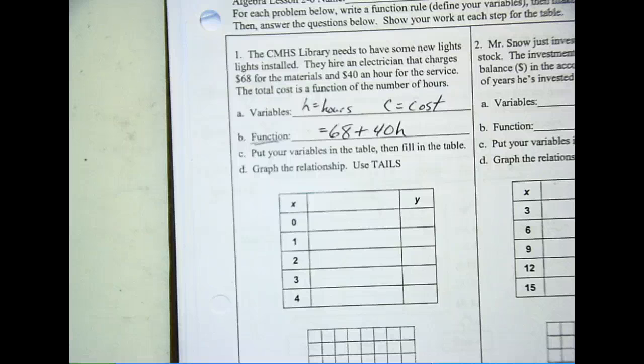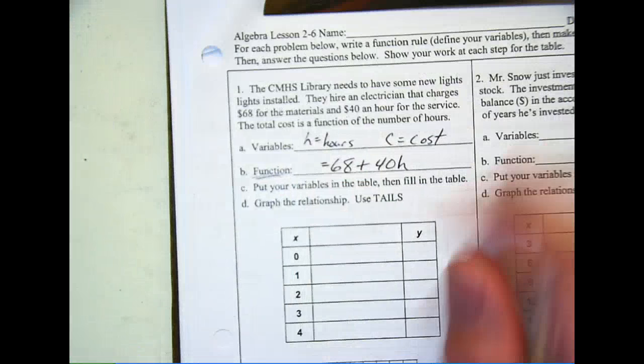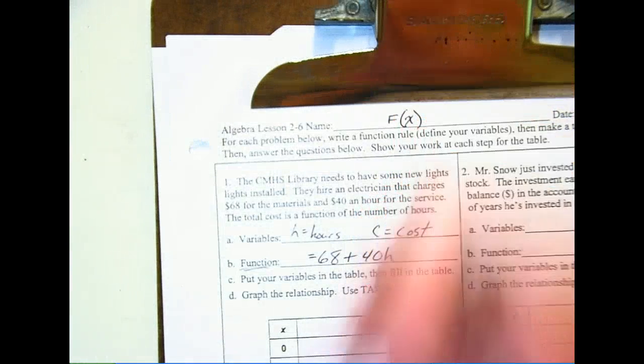Dude, function notation yesterday. What did we learn? How do I know something's a function? Cole? Yeah, it's like f of x, right? You guys remember this from yesterday? F of x, that's a function.